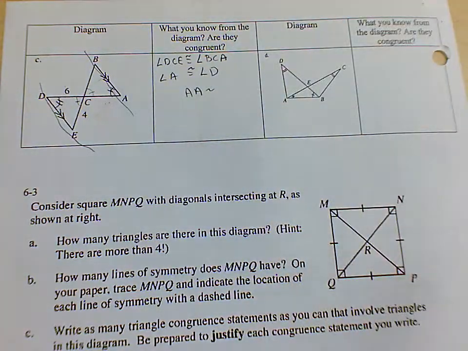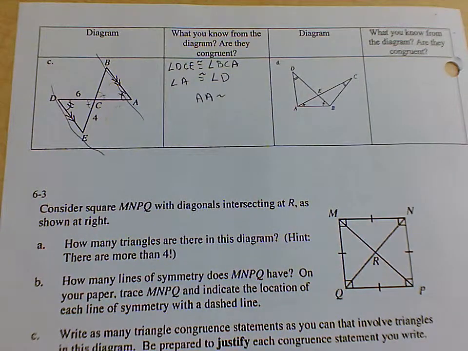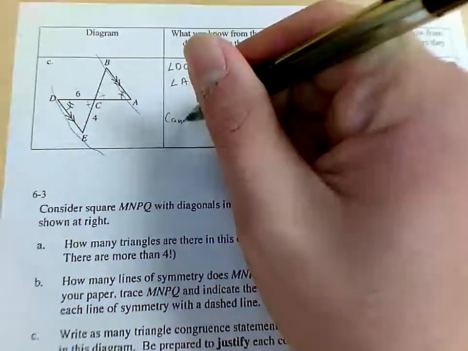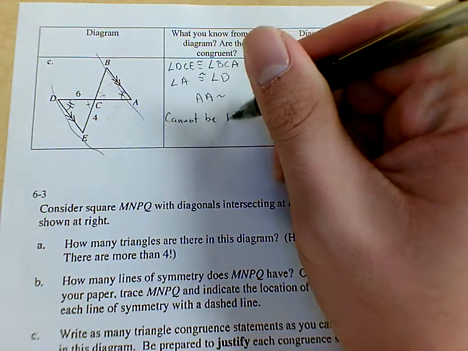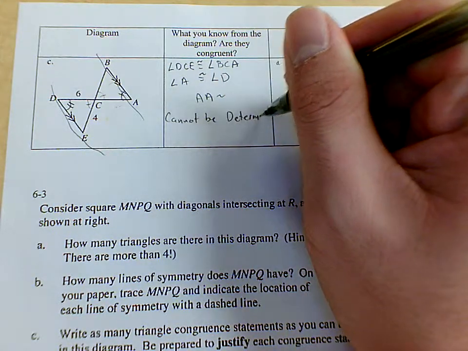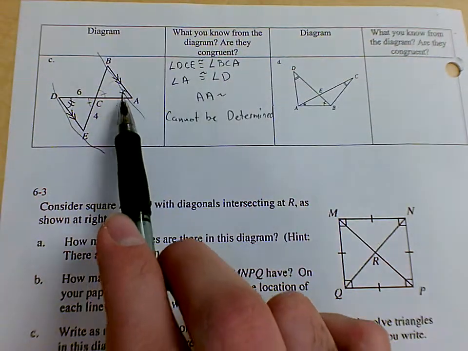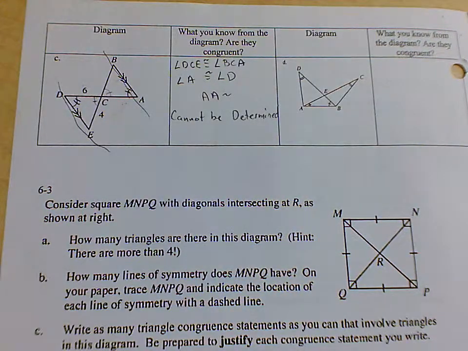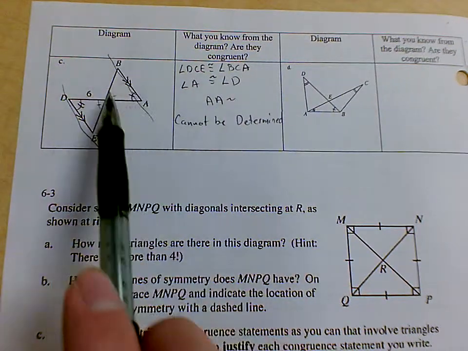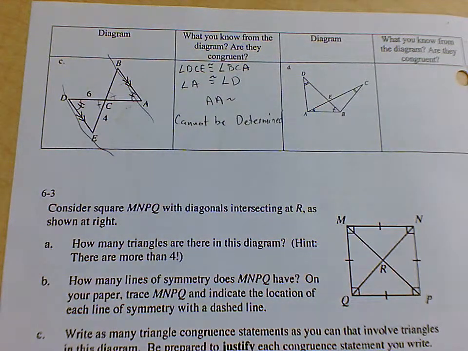So now we have to prove that the side length ratios are 1. And this is where I fall short of knowing that these triangles are congruent. So cannot be determined. Because I know that this is 6, but I've got no numbers over here to find side ratios. So 6 over big over small, if this is the big triangle, we don't know anything about the small triangle in order to find the side ratios.